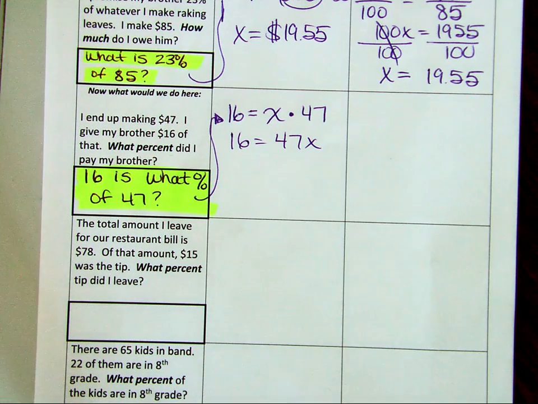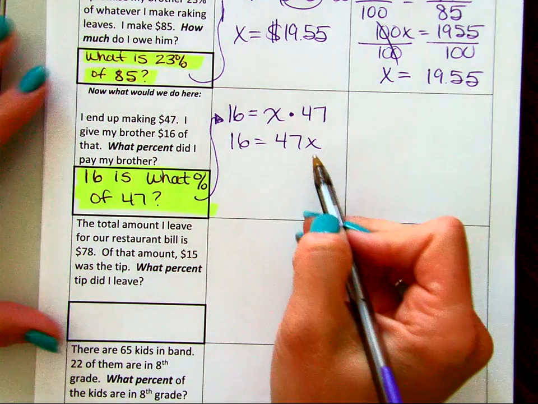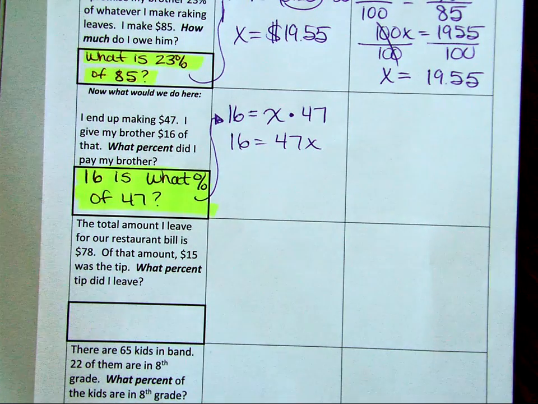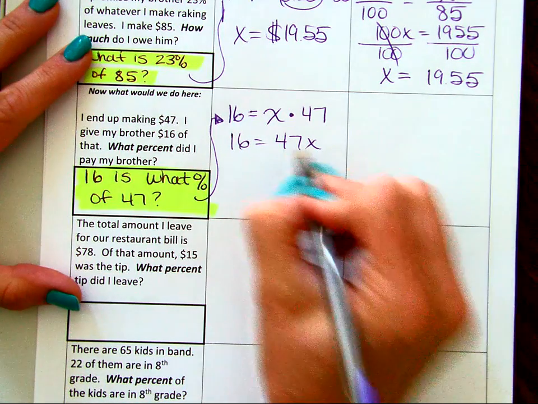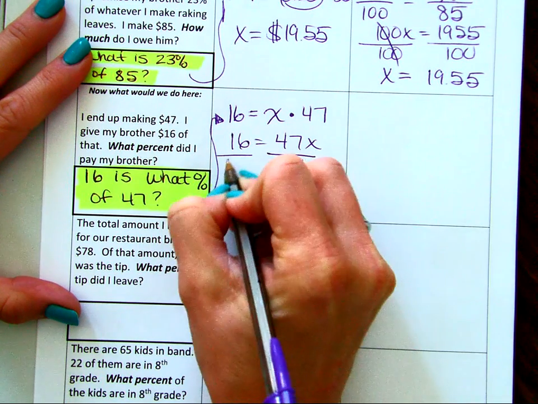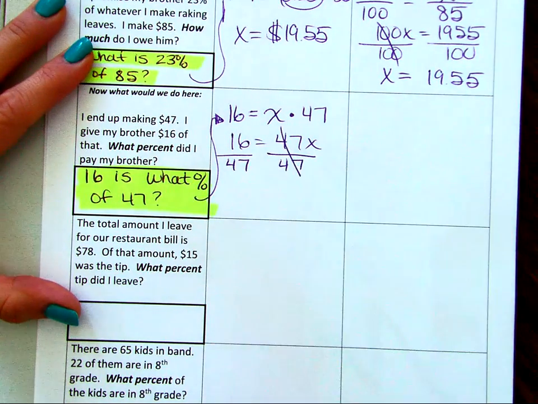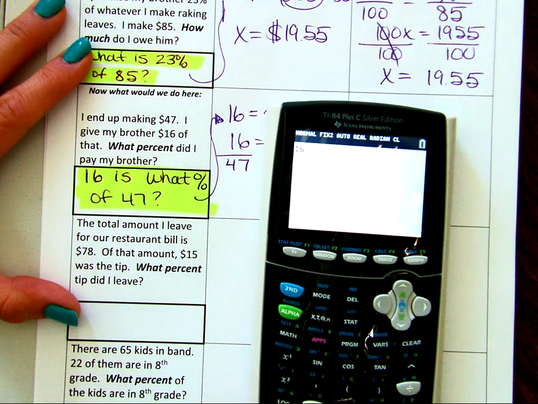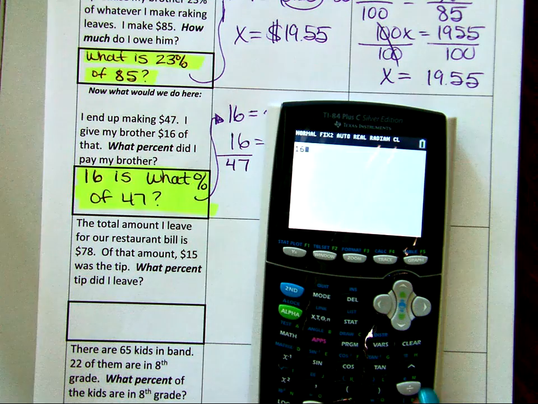So $16 is what percent of 47? Now what does it look like to you? What kind of an equation? It's a multiplication equation that we solve using the division property. Now I'm going to just work the calculator up here for now. Then you type in the 16 first, divide it by the 47, and that pops up.